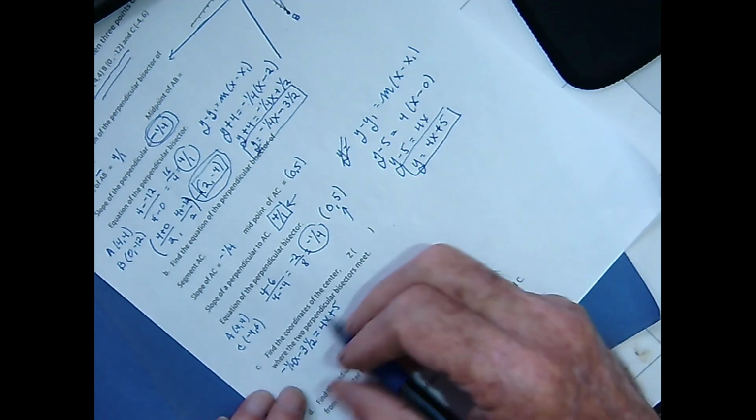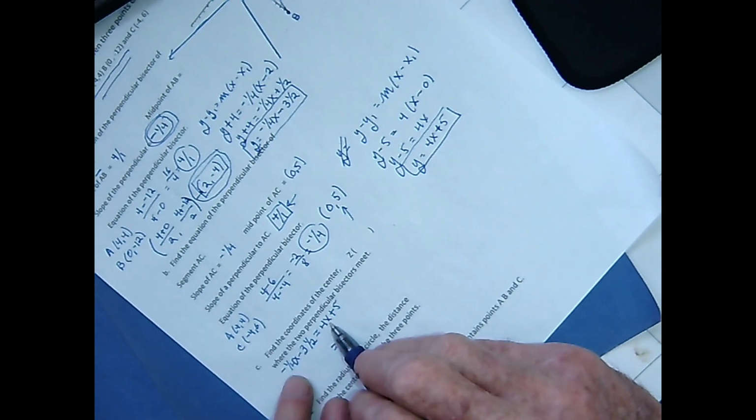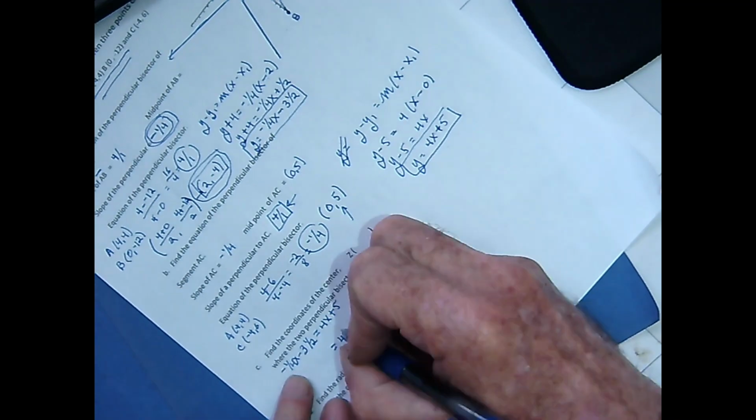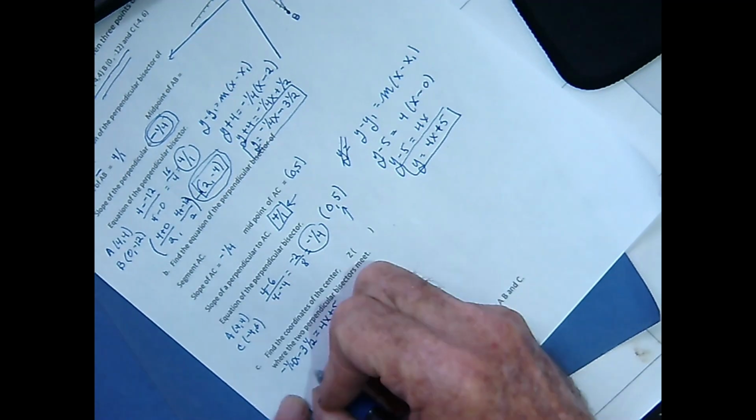I'm going to collect my x's on the right hand side. I would add 1/4 x to both sides, which would give me 4 and 1/4 x right there. And when I bring this 5 to the other side, it will become a negative 5. I should combine it with that negative 3.5. That would give me a negative 8 and 1/2.